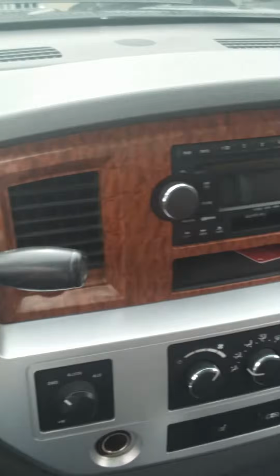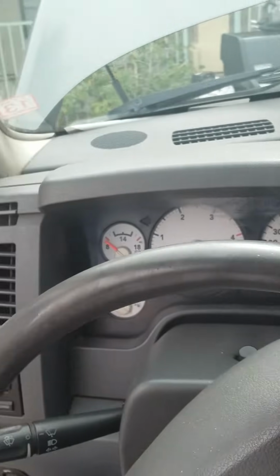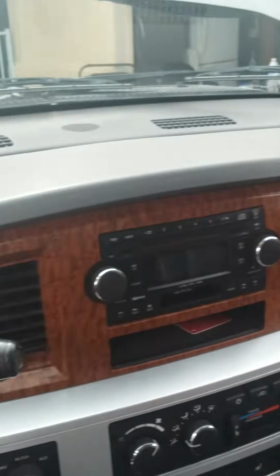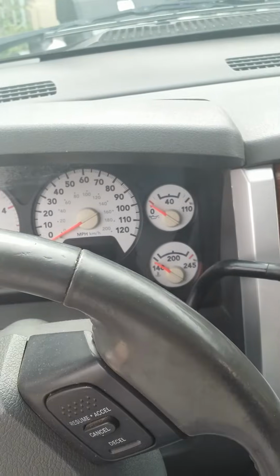There's no expansion valve in this truck. I could not find one. I've tore the whole system out. I've taken this whole dash out. I wasn't gonna take it out. I thought I was gonna have to today, but I did not. The AC is working fine.